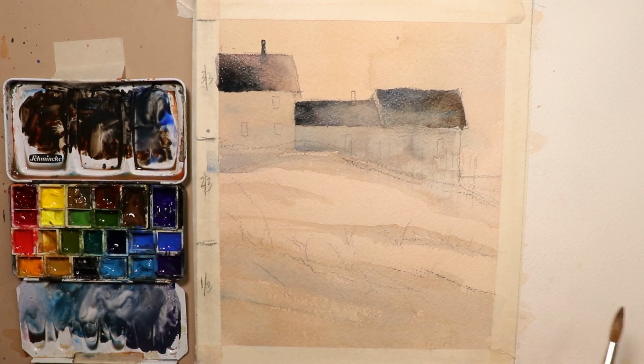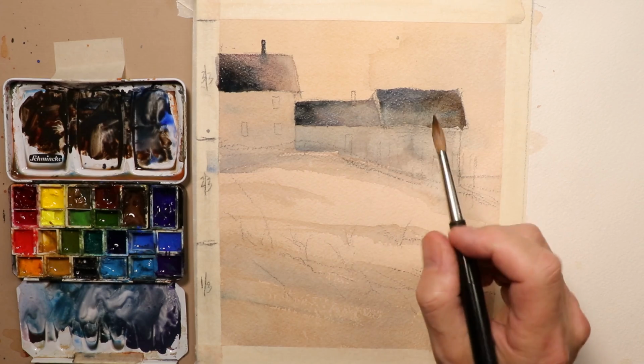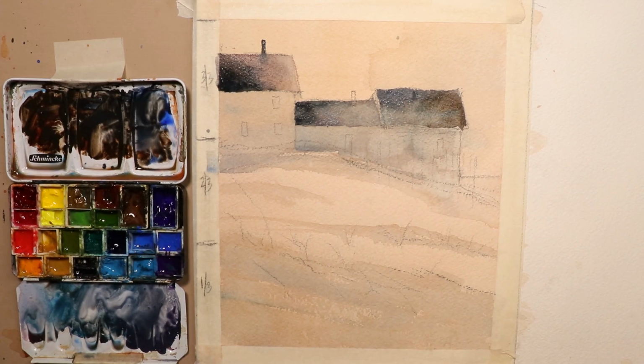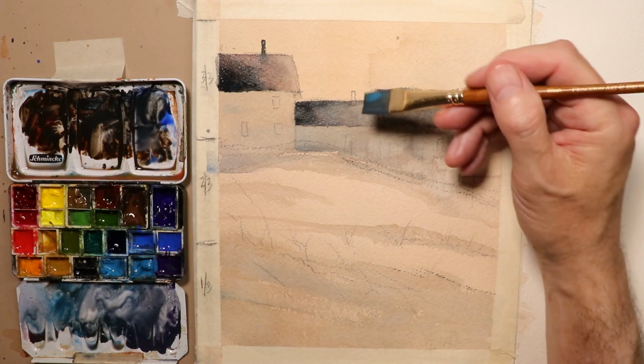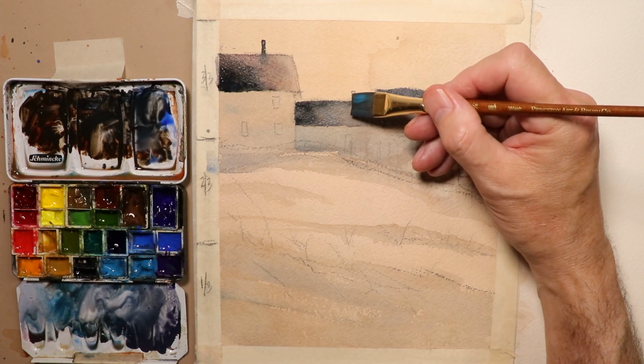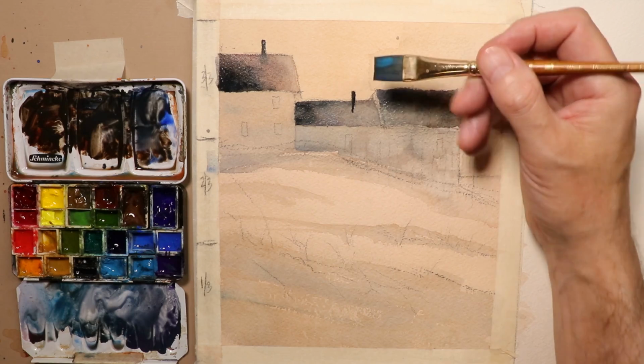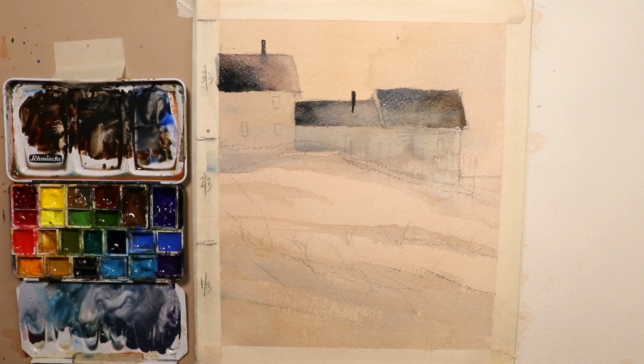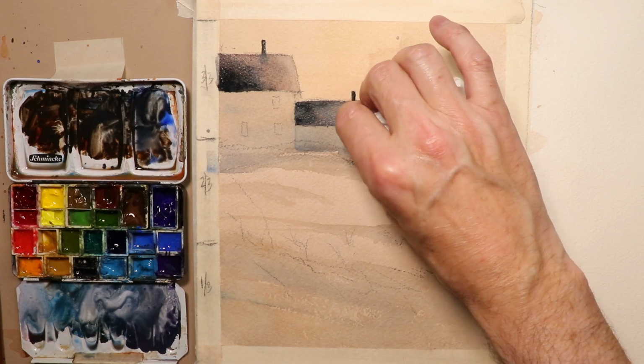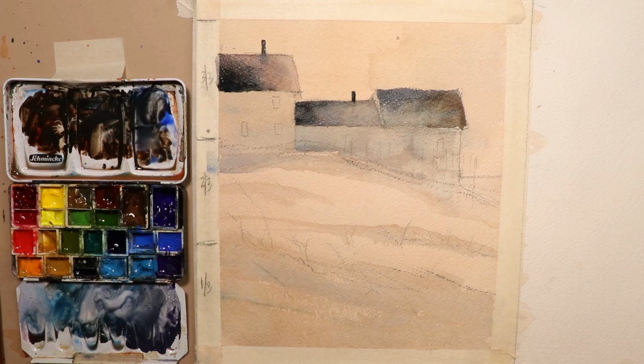Now, we're really coming along well here. We have our rooftops, our roofs actually in place. Let's maybe use a little bit of a dark here for our other chimney there. And then what we can do there, if that chimney goes a little bit long there, we can just lift up the paint with some paper towel like that.